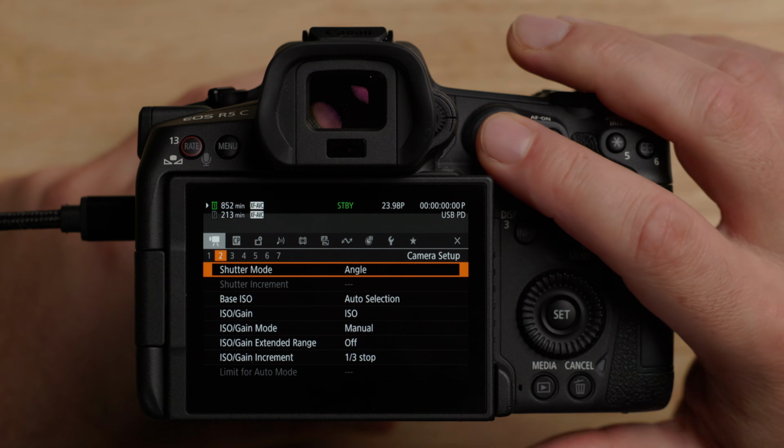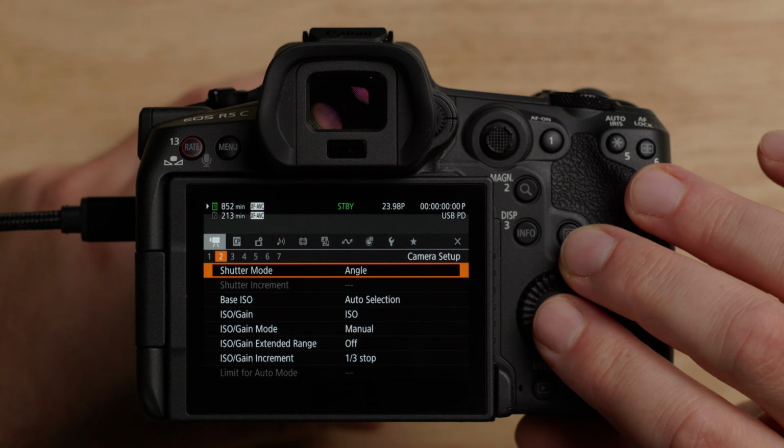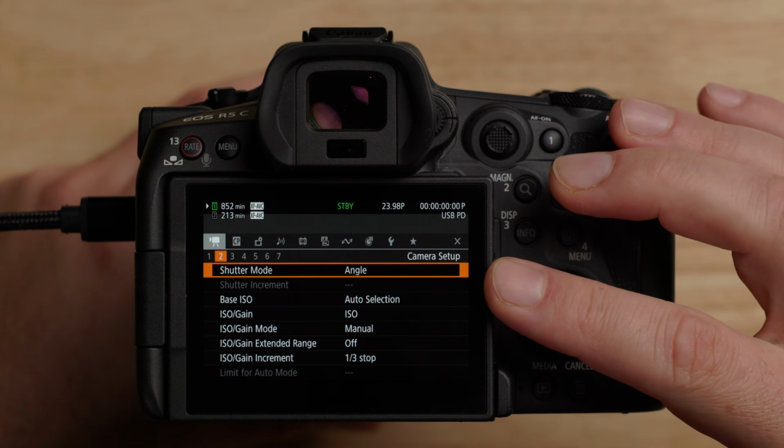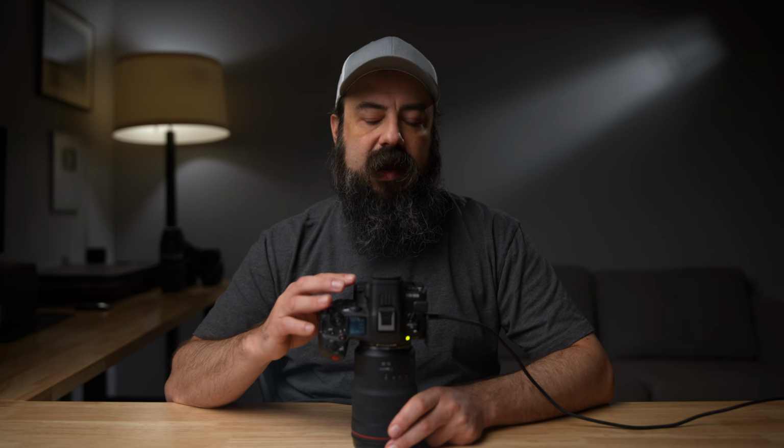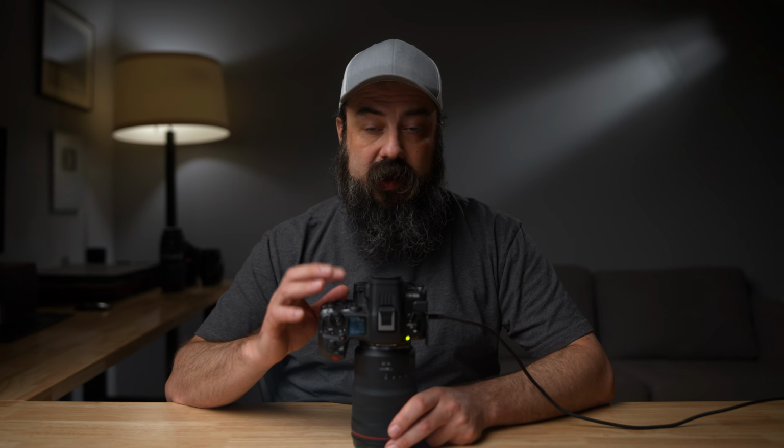Coming over to the second page here, let's talk about the shutter modes. It's set to angle, which is what I definitely recommend. I think most of us who are videographers and filmmakers prefer to have shutter angle. It's one of the reasons why we like to use a cinema camera. But I want to explain some of the different modes in here because we're going to go through the whole menu.